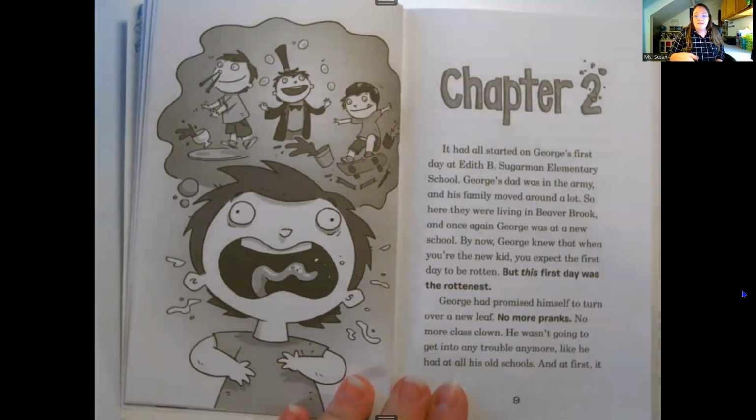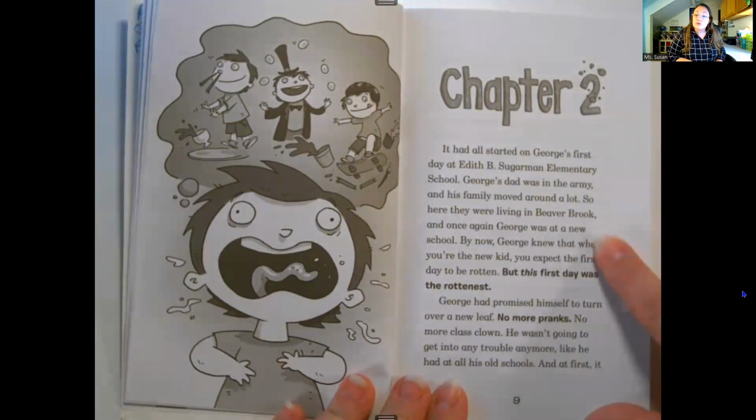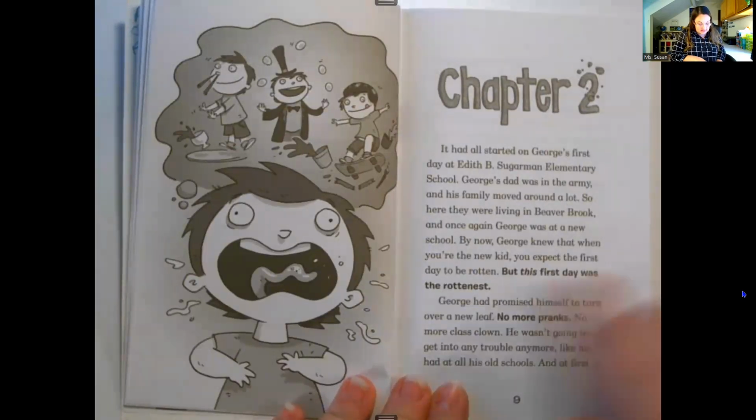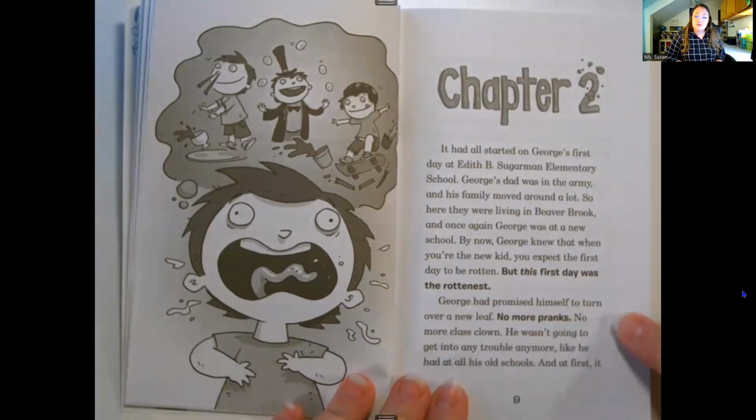So here they were living in Beaver Brook, and once again, George was at a new school. By now, George knew that when you're the new kid, you expect the first day to be rotten, but this first day was the rottenest. Rottenest. You put est on the end of a word, it means the most, the worst, the baddest. George had promised himself to turn over a new leaf. No more pranks. No more class clown. He wasn't going to get into any trouble anymore, like he had at all his old schools.